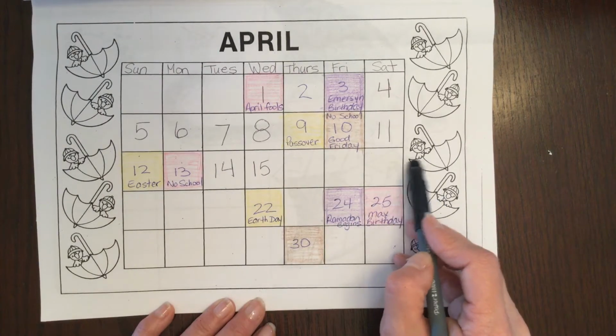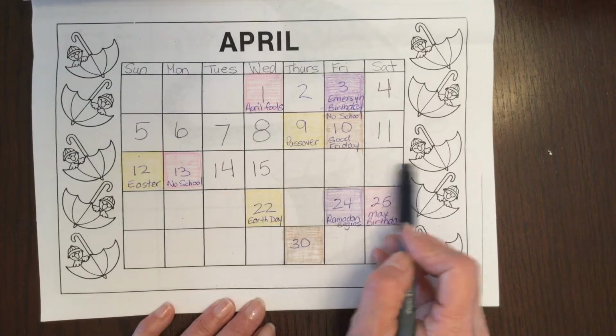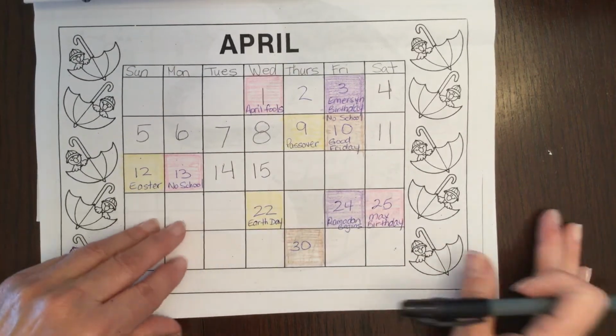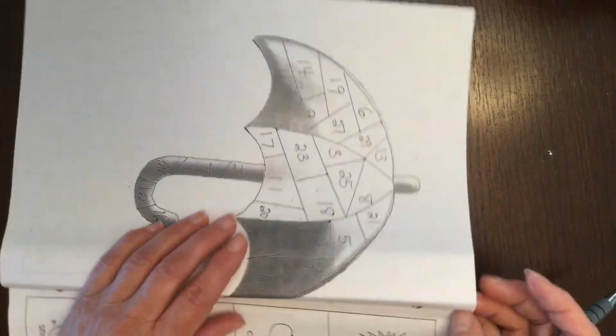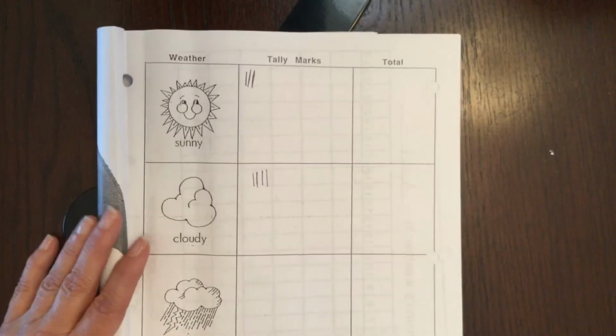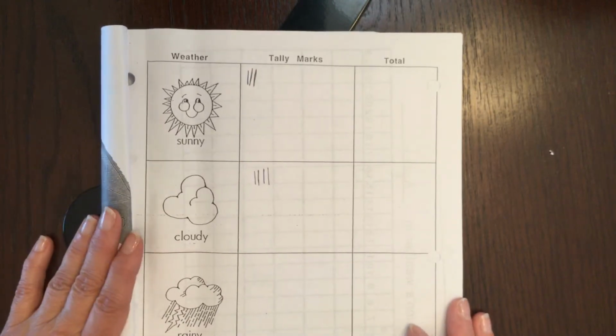Don't forget you have to count a day when you cross over from Saturday to Sunday, like I almost forgot one time. Go ahead and finish that paper. You're going to look for number 15 on your umbrella and color it in. And the forecast says that it's going to be cloudy with some sunny breaks.